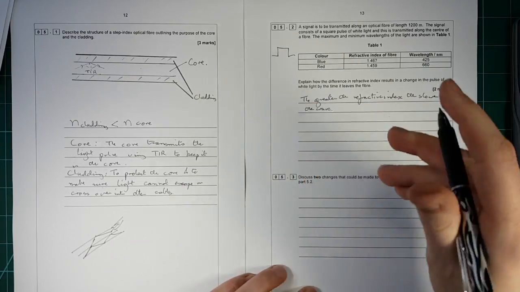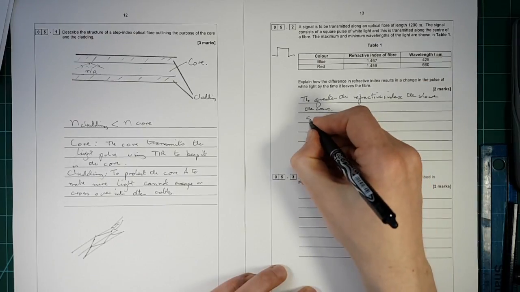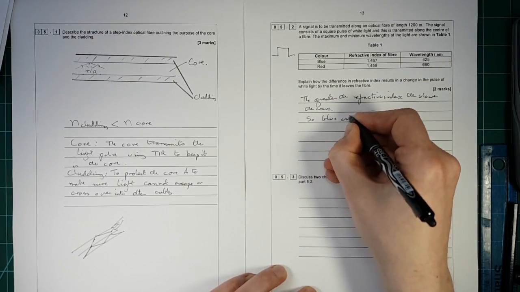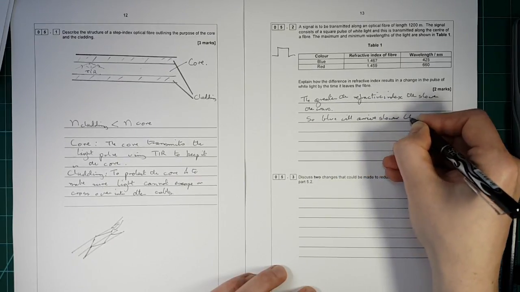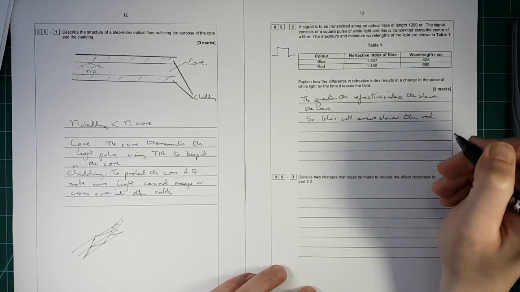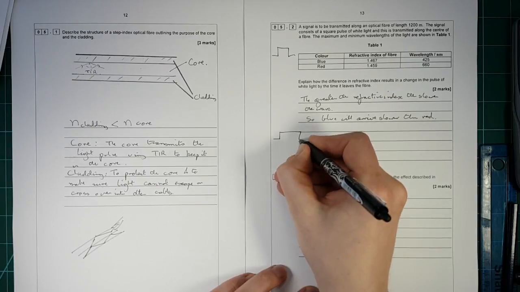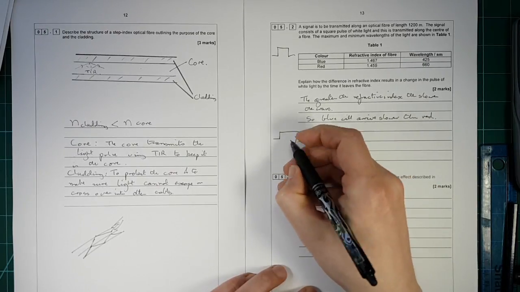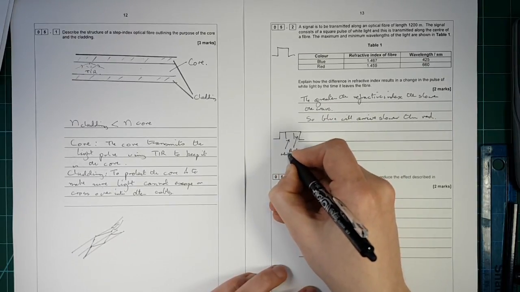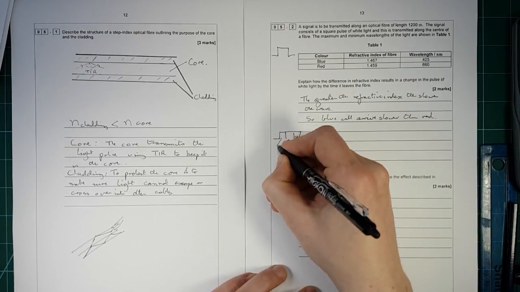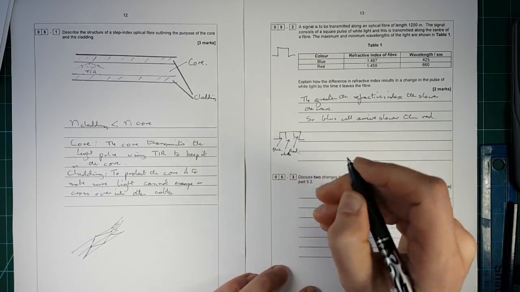Okay, so what does that mean? That means that, well, blue is going to go slower than red. So blue will arrive slower than red. Okay, so that's going to have the effect of stretching the pulse out a bit, like that. And this bit is going to be entirely red. This bit is going to be white as they all arrive together, and then the last bit, the bit that's left over, well, all the red will have already got there, so the last bit is going to be blue.